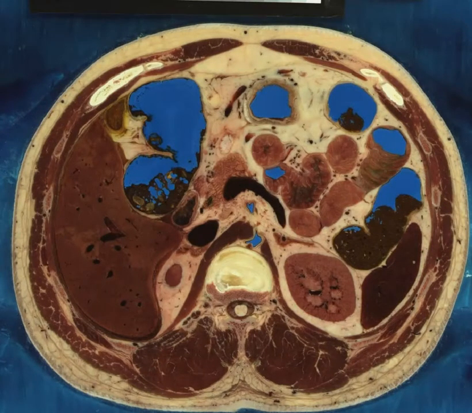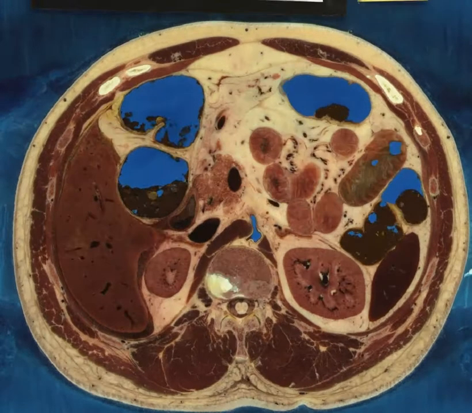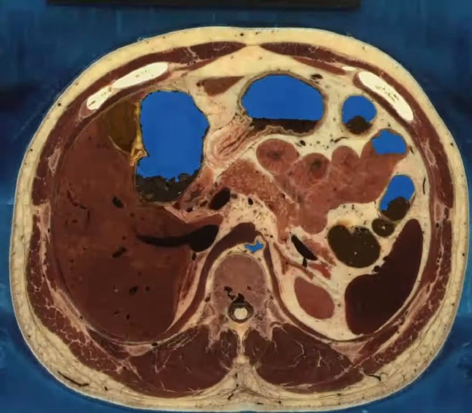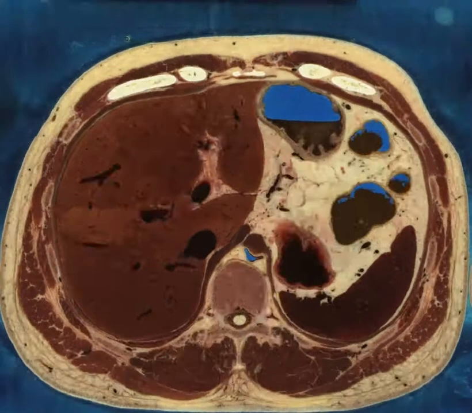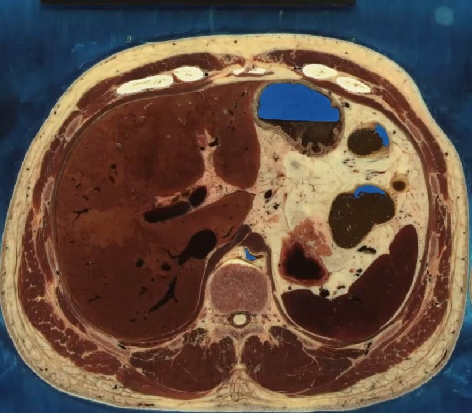So again, first I'm going to go down just a little bit. So here's the superior mesenteric vein. There's the splenic vein entering. Here we have the portal vein, and here we have it going into the liver, and we have it bifurcating. Okay, so now we've looked at the IVC, we've looked at the aorta, and we've looked at the portal vein.